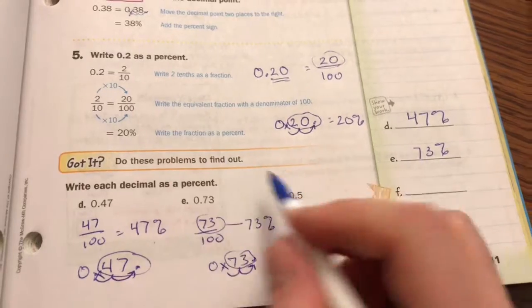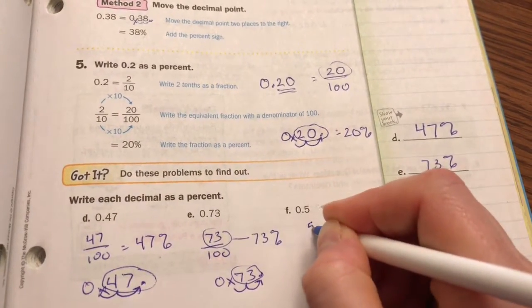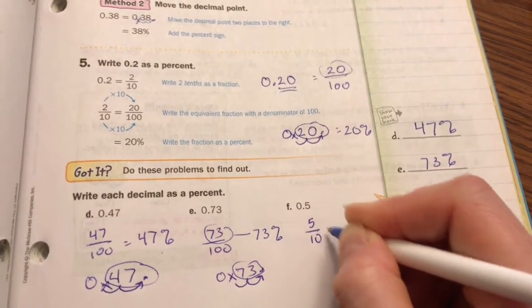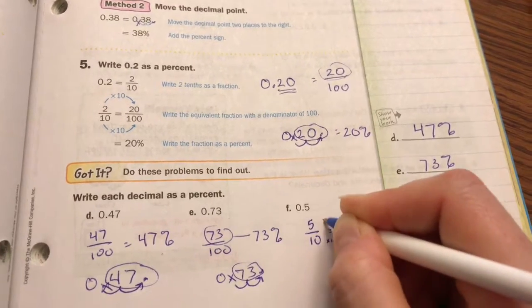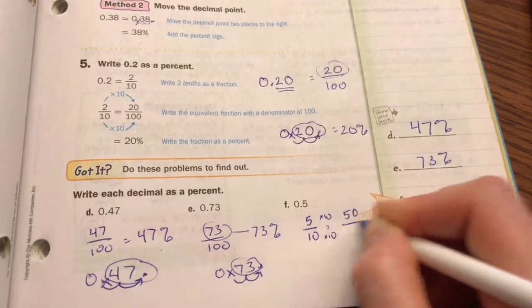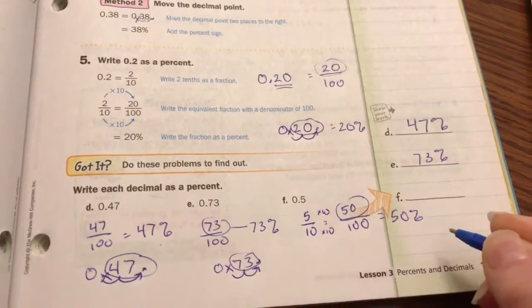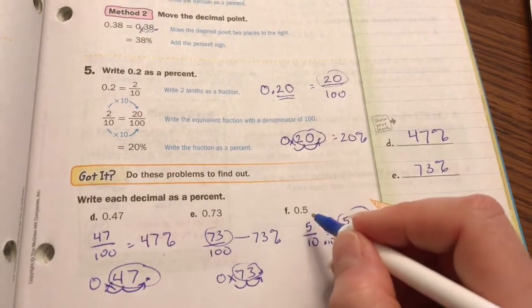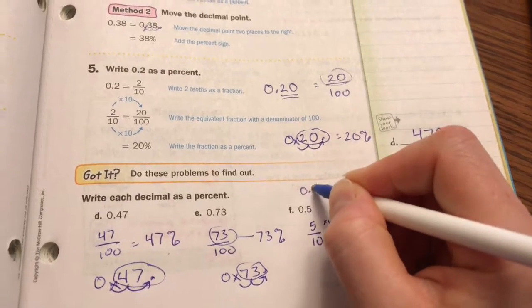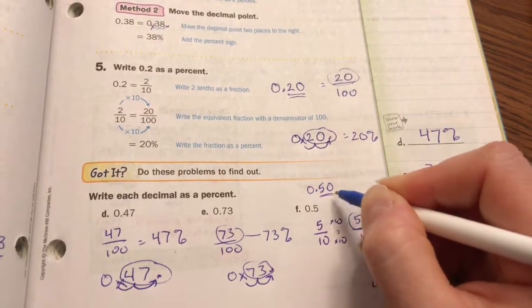Let's do F. Now this is the tenths again. So this is 5 tenths, which is 50 hundredths, which is 50%. Or you could think of 5 tenths as 50 hundredths.